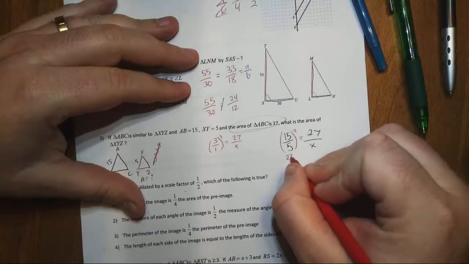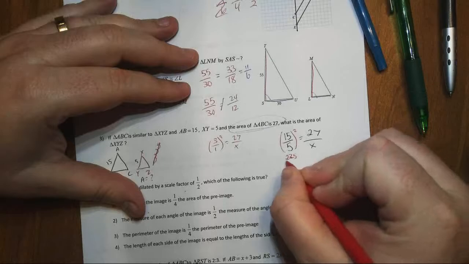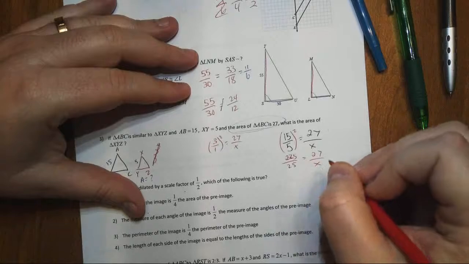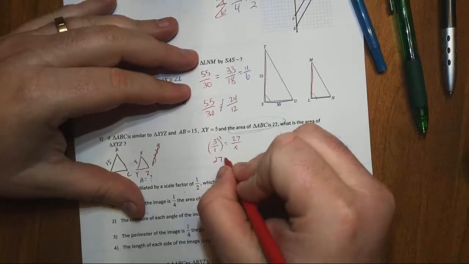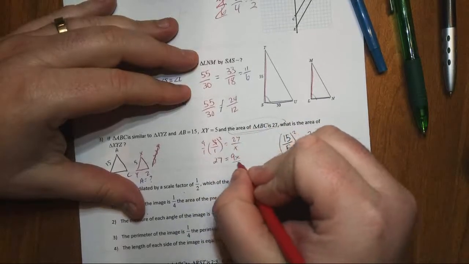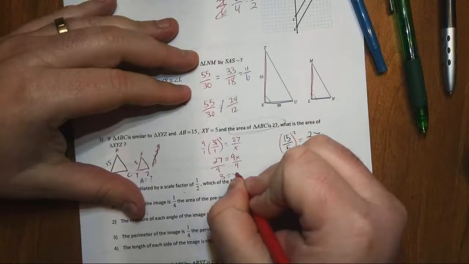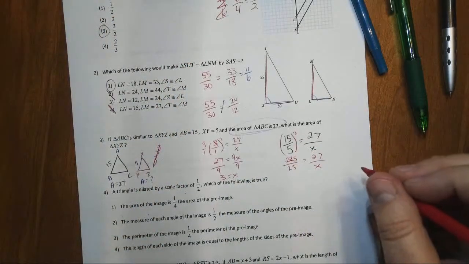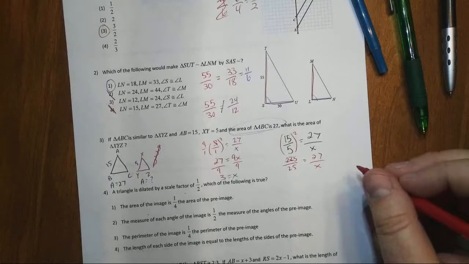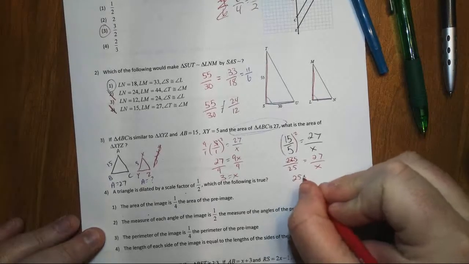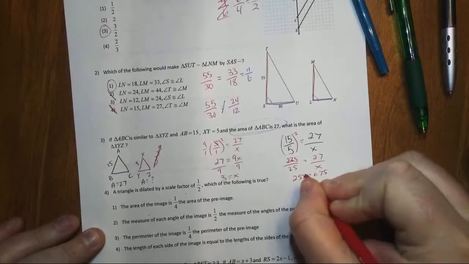This is 225 over 25 is equal to 27 over x. And you can cross multiply from here. Here we're going to get 27 is equal to, and remember this is going to turn into 9, this is 9 to 1. So equals 9x. We divide by 9. We should get 3. Using bigger numbers here is totally fine to do, okay? 25 times 27 is 675, so 25x equals 675, alright?